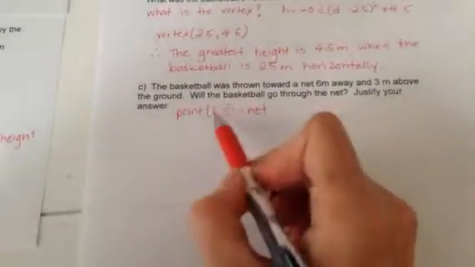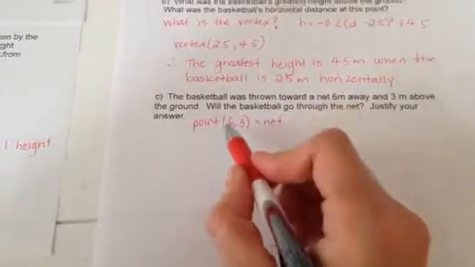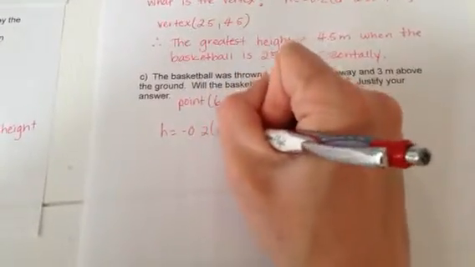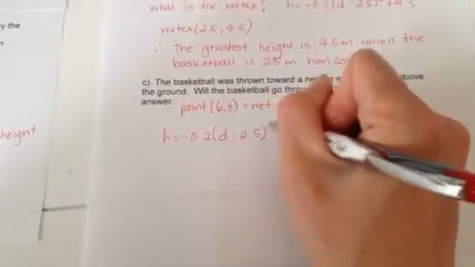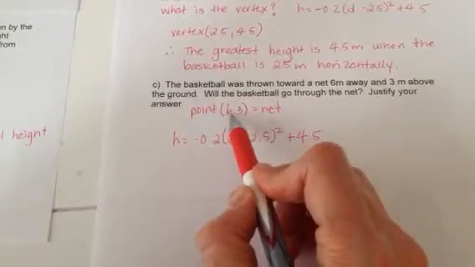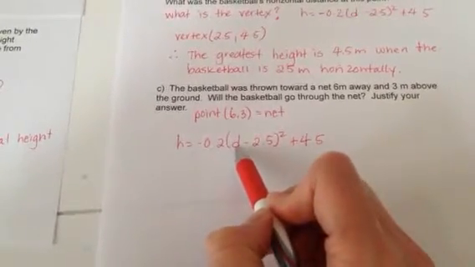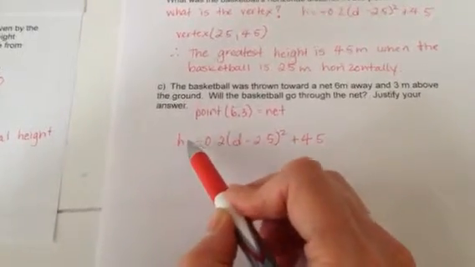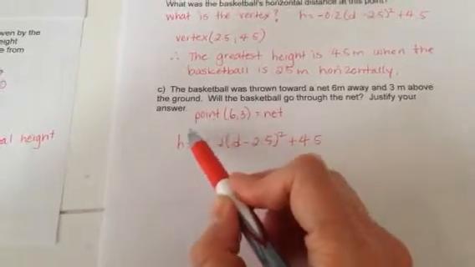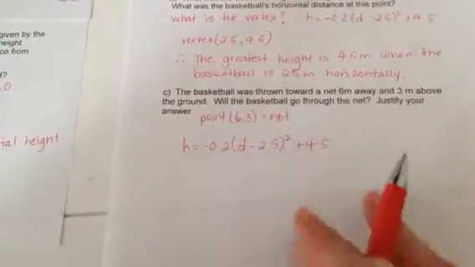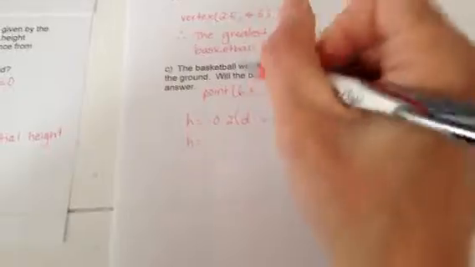So what we can do is we can plug our value of 6 into our equation, which is given to us. So we'll write down our equation. So if we plug our horizontal distance of 6 meters in for d, if we get a height of 3 when we plug it in, that means that the path of our basketball went directly into the net when it was 6 meters away and the net was 3 high. So we'll solve for h and find out if this happens at this point.